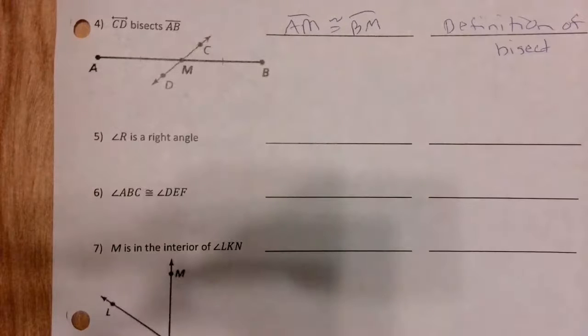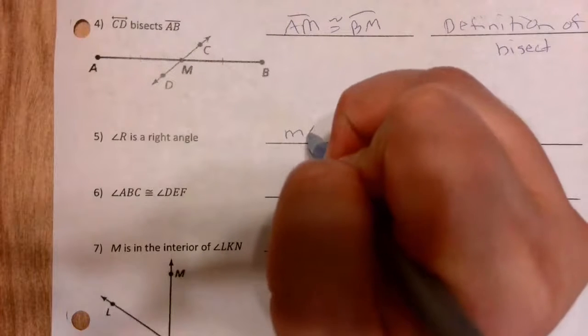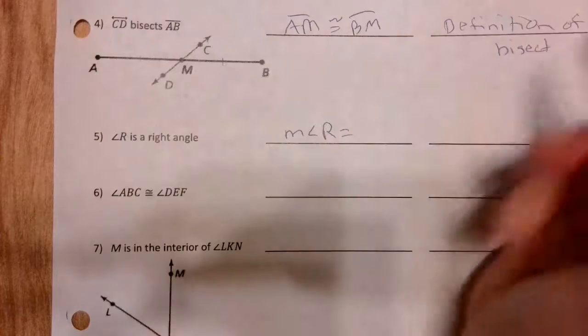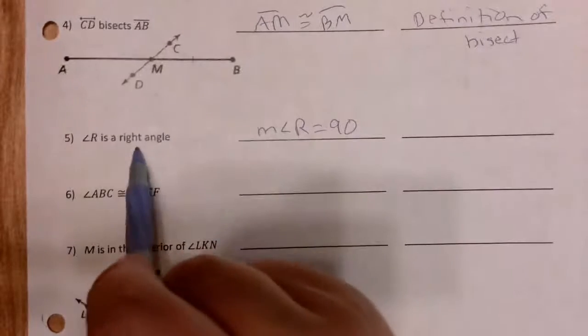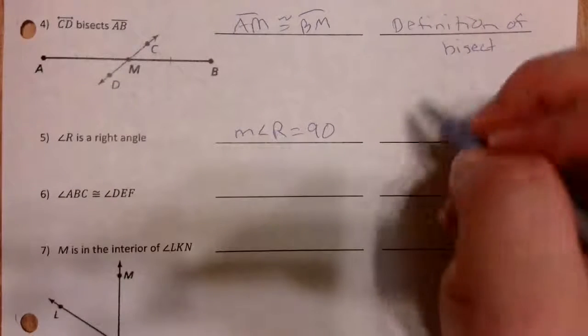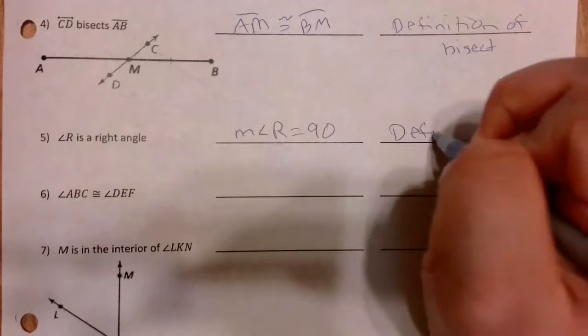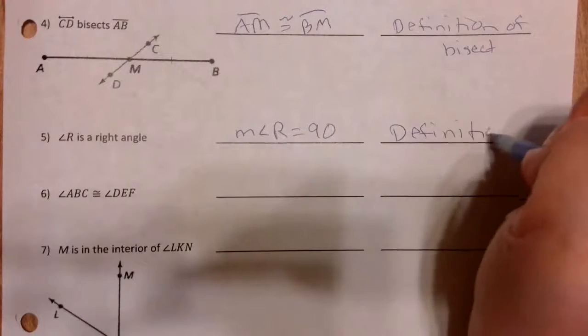Angle R is a right angle. What does that mean? That means the measure of angle R is equal to 90. And how do we know that being a right angle means it's equal to 90 degrees? That's the definition of right angle.